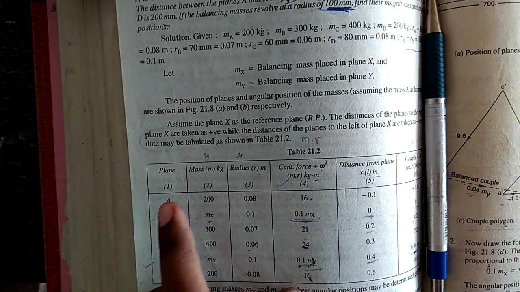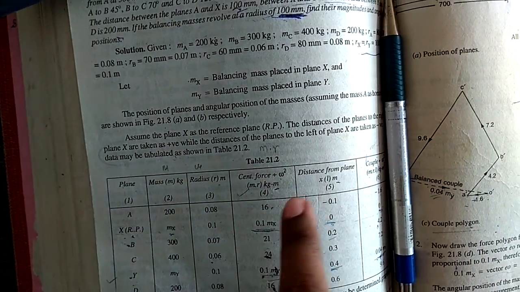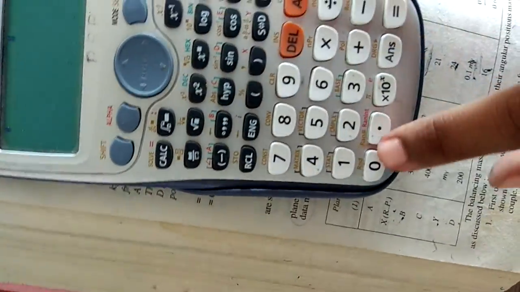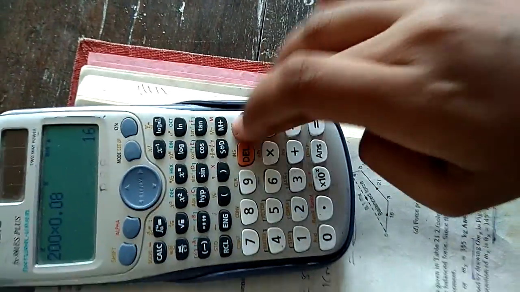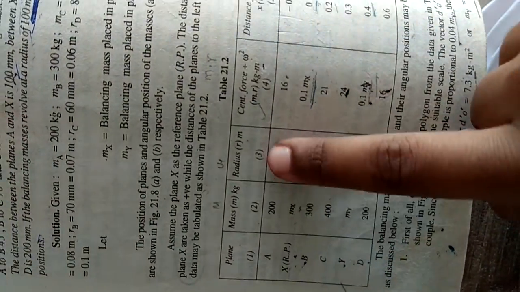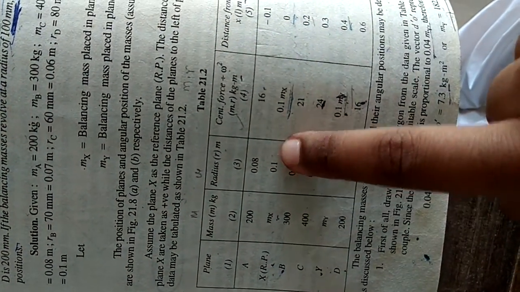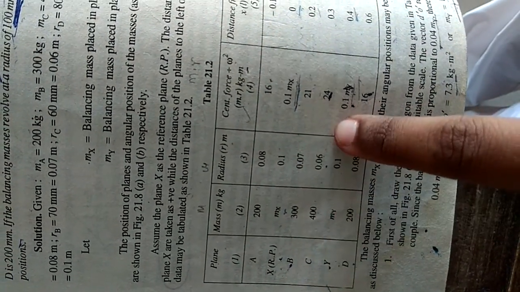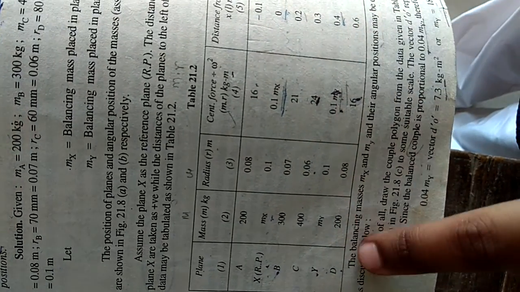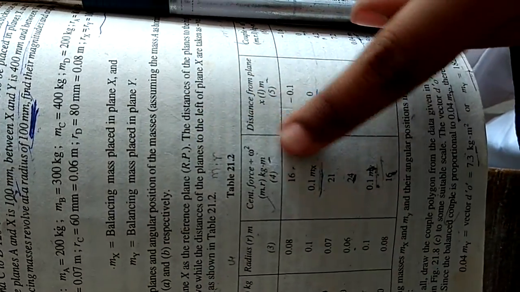After that we have to multiply m into r. 200 into 0.08 is 16, mx into 0.1 is 0.1 mx, 300 into 0.08 is 24, my is 0.1 my, and 200 into 0.08 is 16. That's fine. This is how the values of this column have been arrived.